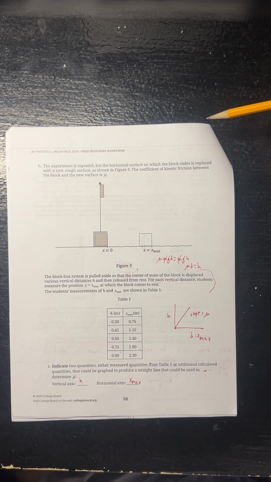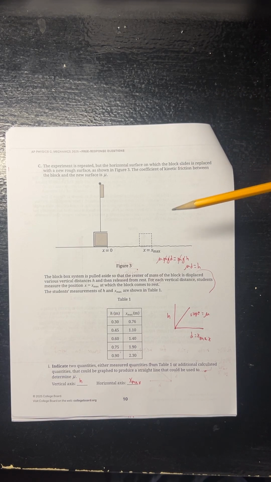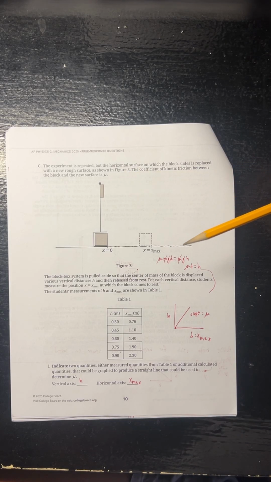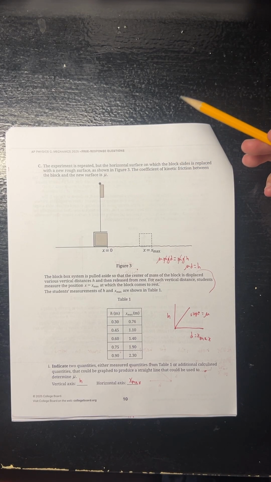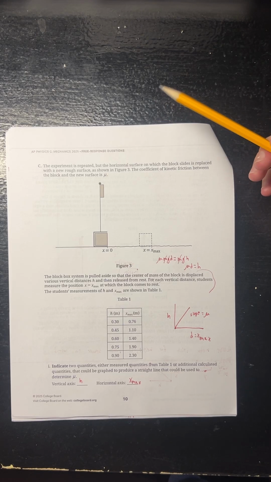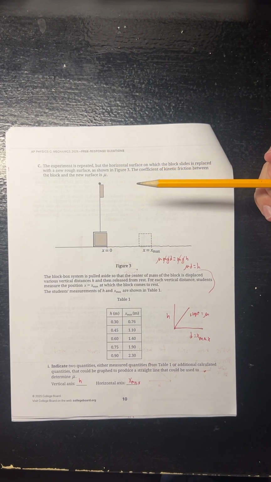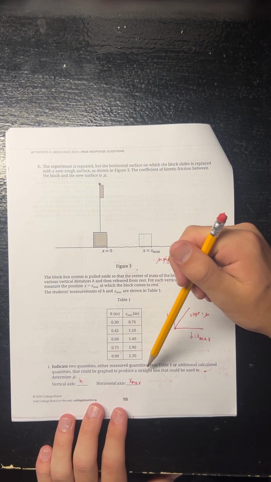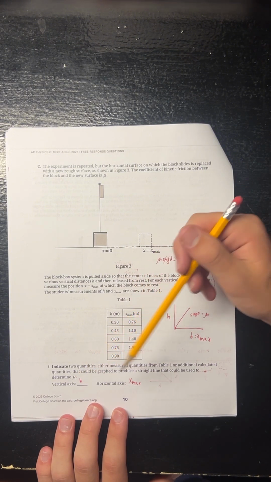Okay, the next part of the question includes friction. So now that there's a friction coefficient involved, we have to account for that. So the question is pretty much asking: indicate two quantities, either measured quantities from table 1 or additional calculated quantities, that could be graphed.